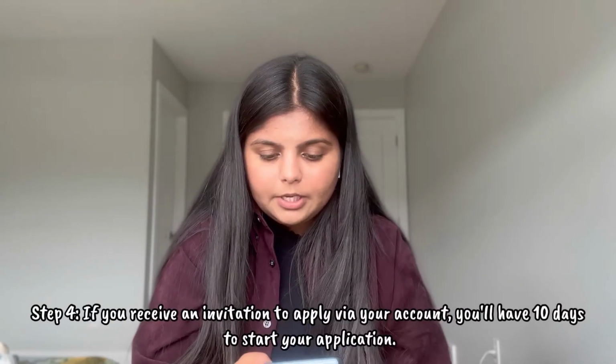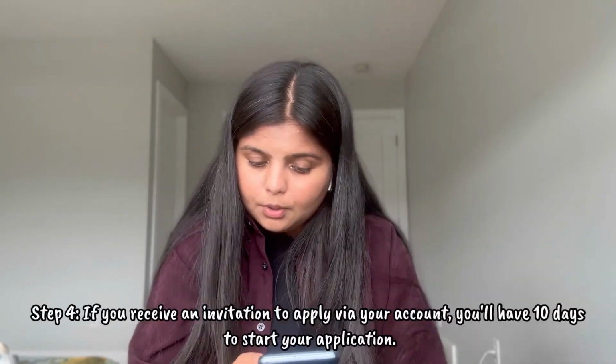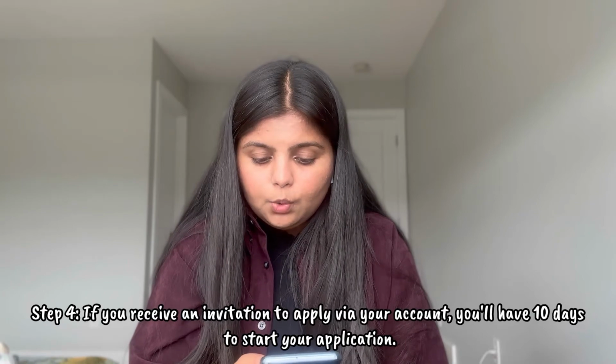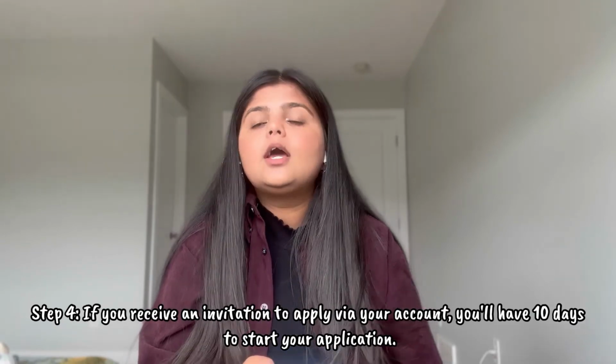The fourth step is, if you receive an invitation to apply via your account, you will have 10 days to start your application. Once we create our application and put that application in the pool, now we need to wait for the invitation, and once we receive an invitation, we will have 10 days to either accept the invitation or reject it. But if the deadline passes, like if the 10 days are over and we have not accepted the invitation, that invitation would expire automatically.